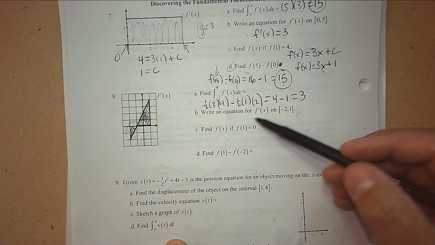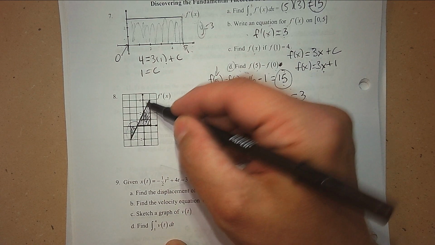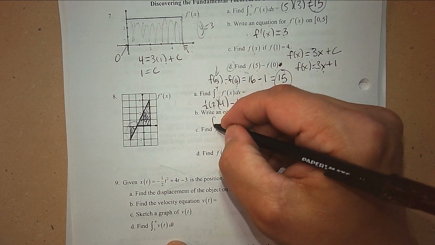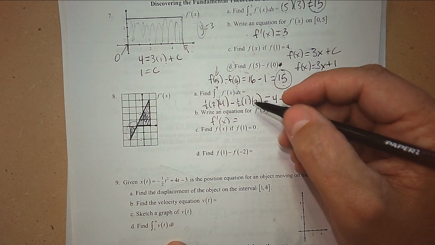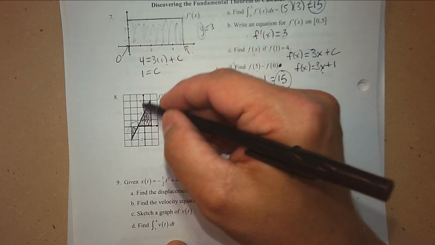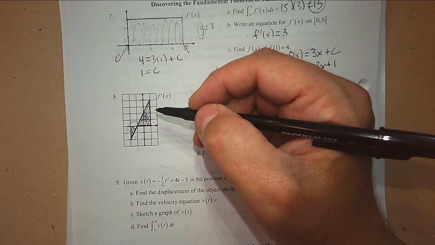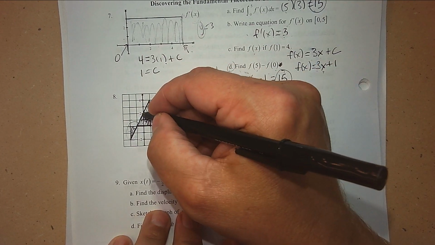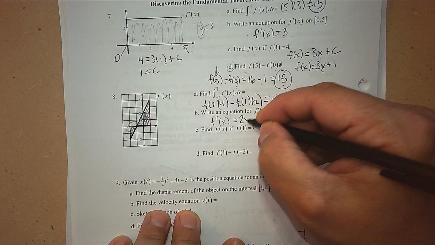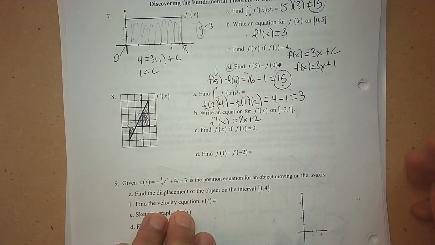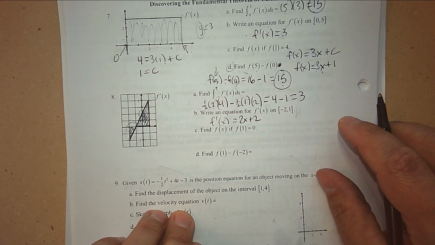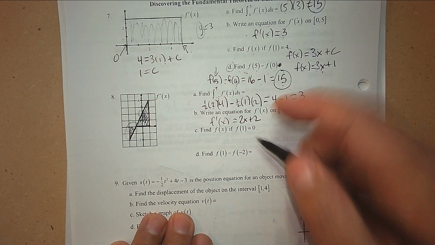All right, write an equation for this line. How do you write an equation of a line? I know you can do mx plus b. So what is the y-intercept? It's 2. What's the slope? Up 2 and to the right 1. That's 2x. The y-intercept is 2. So the derivative, or the equation of that line, is 2x plus 2, mx plus b.